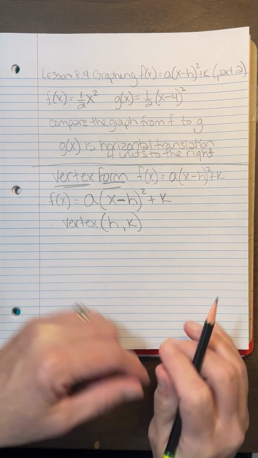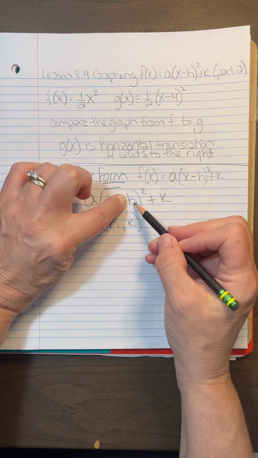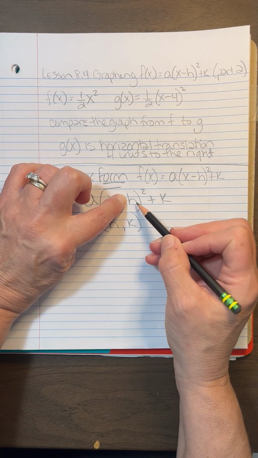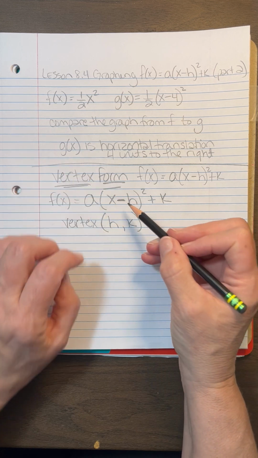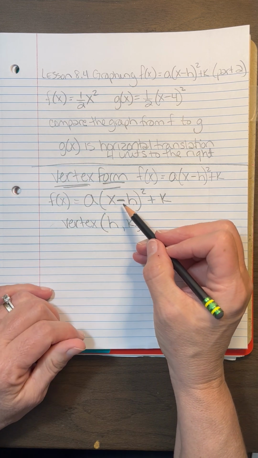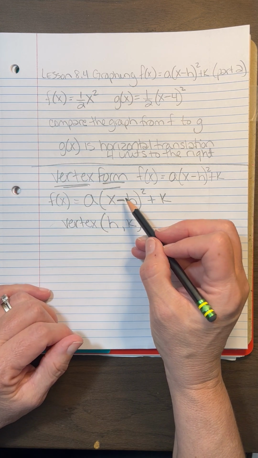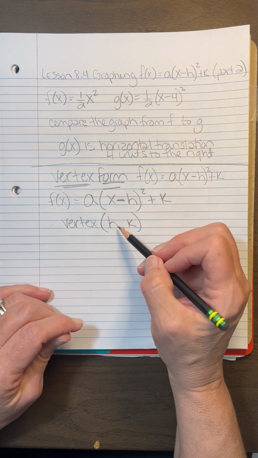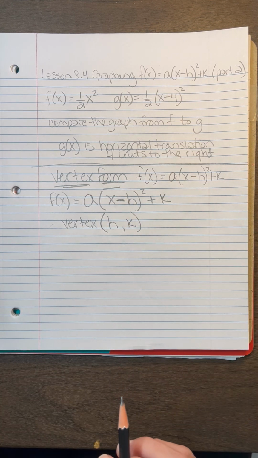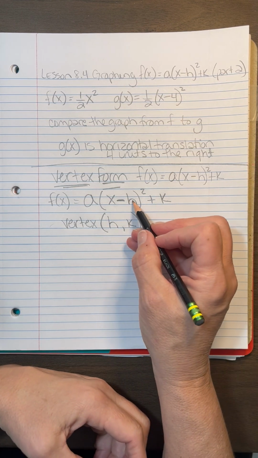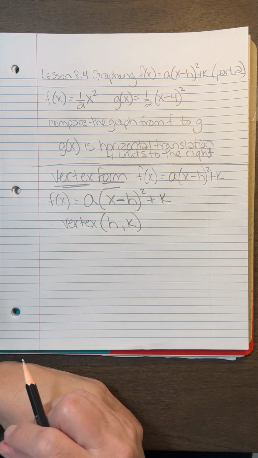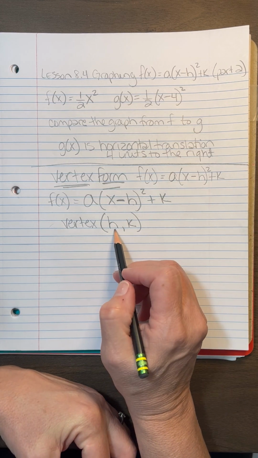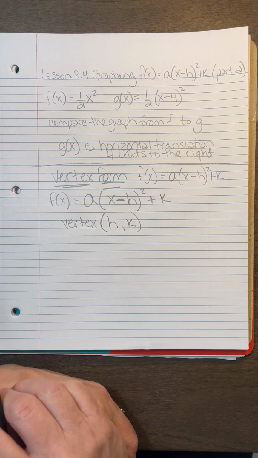So you only want the h. The h is your x. If this was a plus sign, then it would mean x minus negative something. I'll show you that in just a second, but this number is going to be the x value of the vertex. The k will be the y value of the vertex.